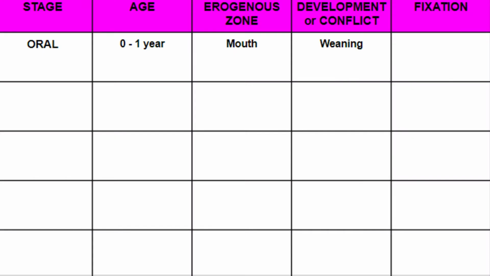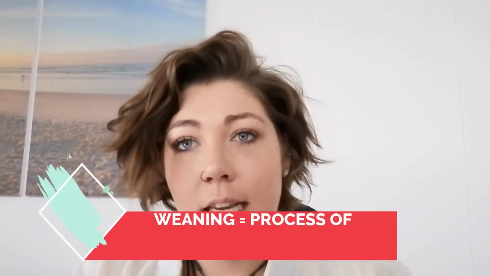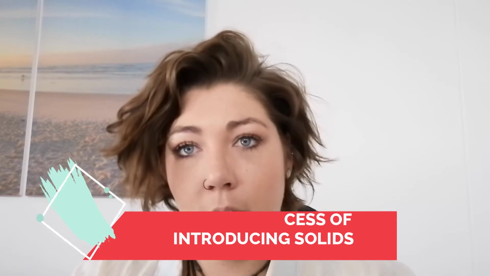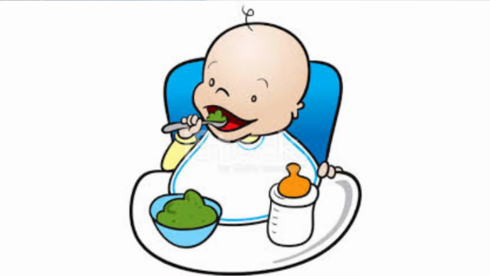Okay, here's where it becomes tricky. The conflict in this stage is weaning. The parent tries to wean the child off of them. So what does weaning mean? It means that you're trying to give your baby or your toddler a bit more independence. You're trying to do it slowly but surely, because obviously they're a baby, so they are still very dependent on mommy and daddy, but you're wanting to give them a little bit of independence. When they can hold their own bottle, you allow them to hold their own bottle. You allow them to try and put themselves to sleep as opposed to rocking them to sleep. You do certain things little by little to give them a form of independence.